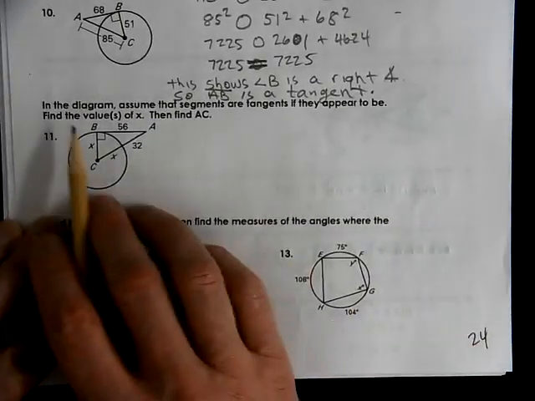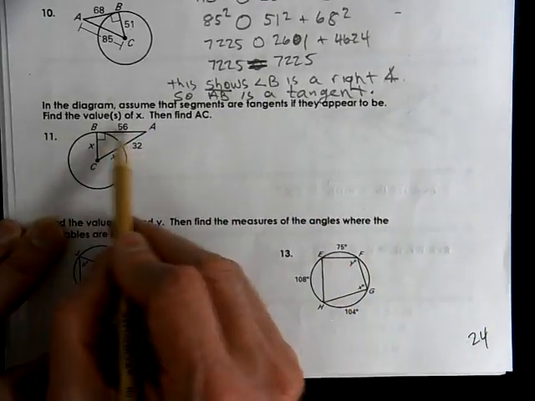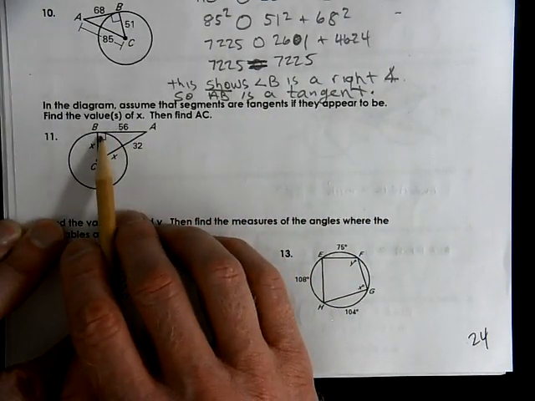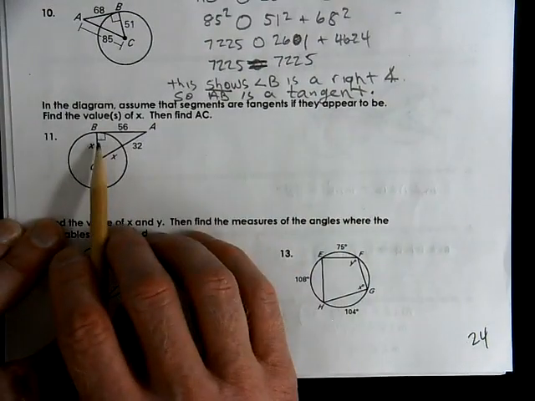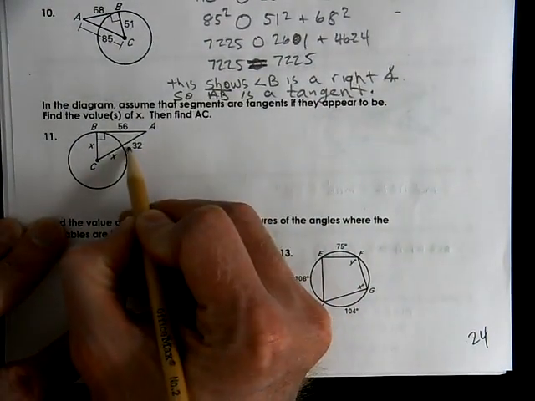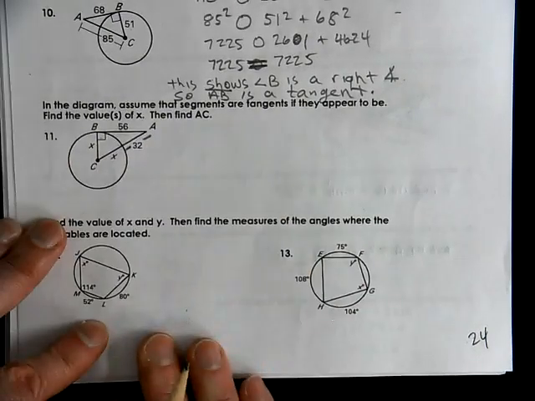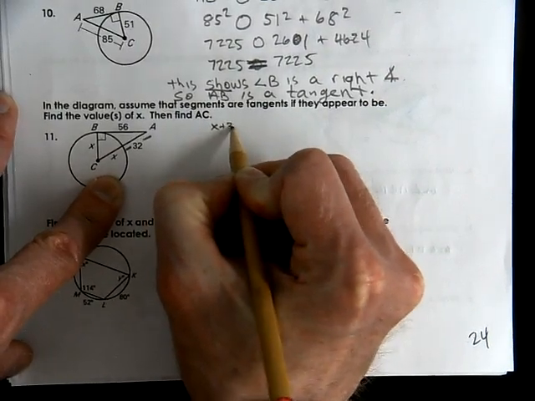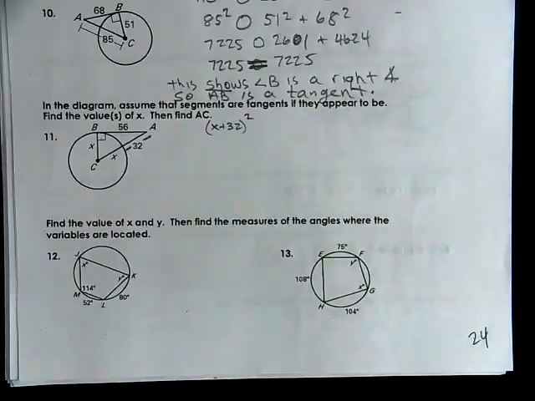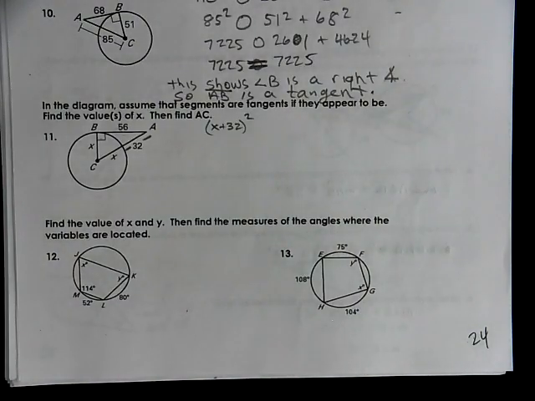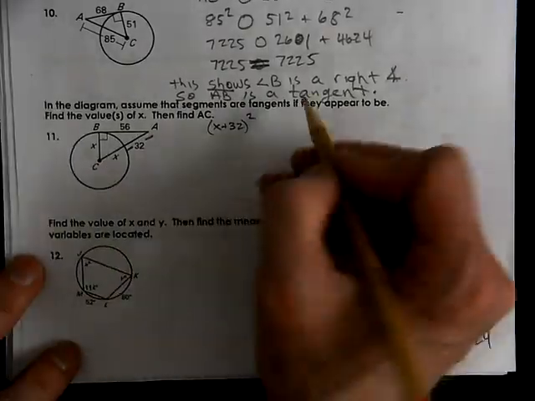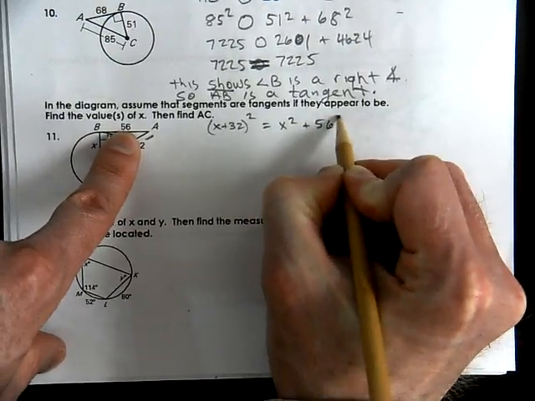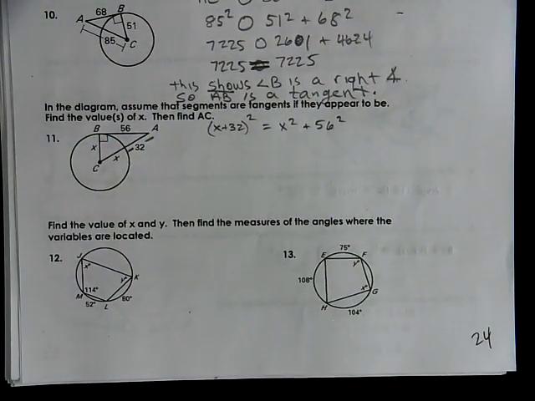Coming down to 11. In the diagram, assume the segments are tangents. So AB is going to be a tangent, so we're not worried about is it. What we're trying to figure out is what is the radius. 32 goes from the edge of the circle to point A. So the hypotenuse is x and 32. Don't call that 32x. X plus 32 is not 32 times x. And that's going to equal your leg plus your leg squared. Each one has to be squared.